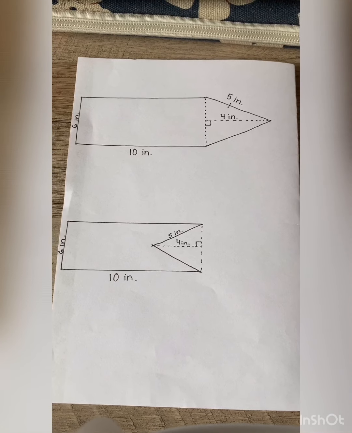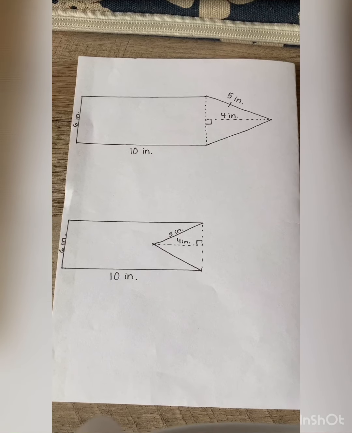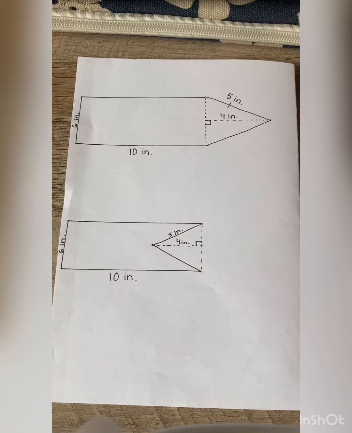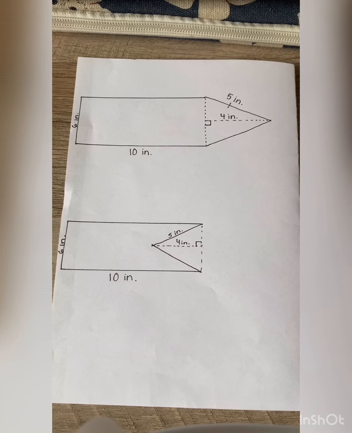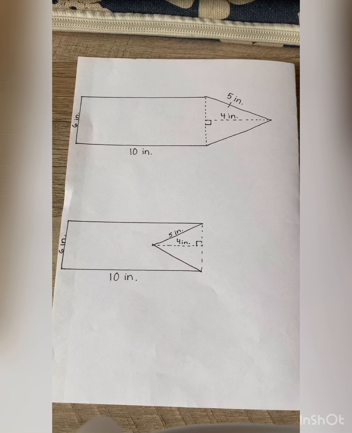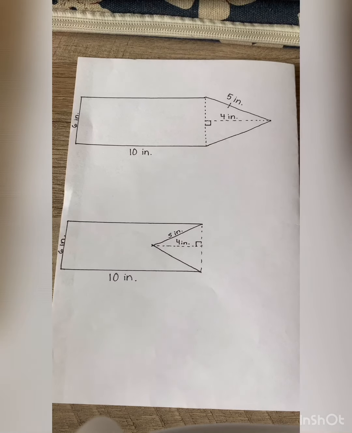Let's take a look at these two examples together. Notice that they have mostly the same numbers, but I want to highlight something very important about composite figures. So that's why we're going to use the same numbers.